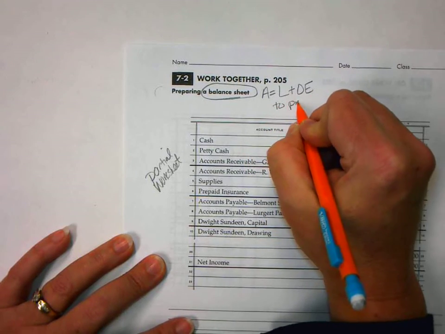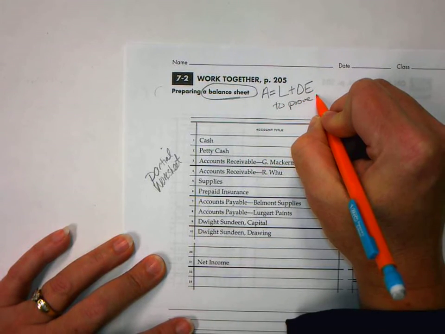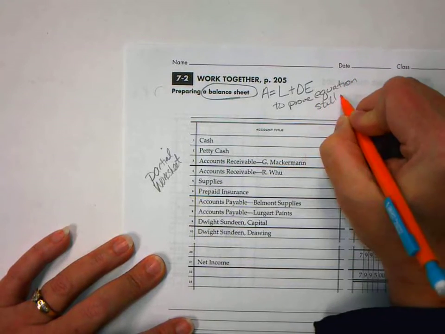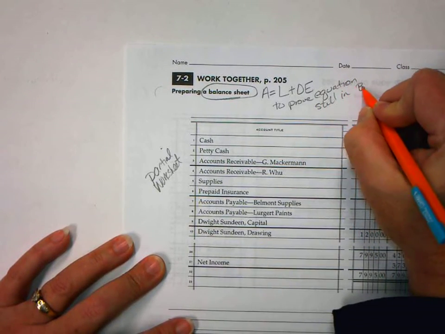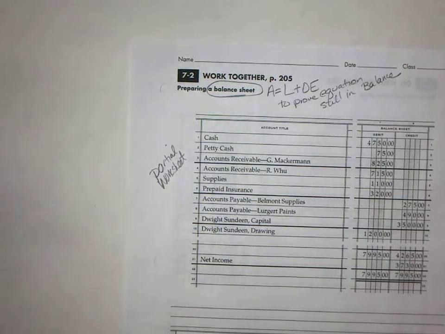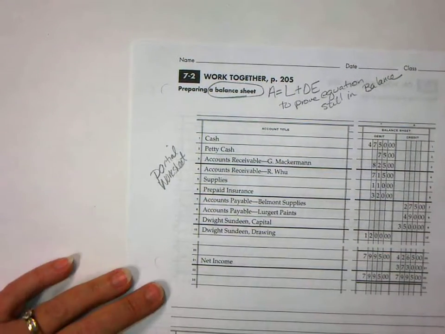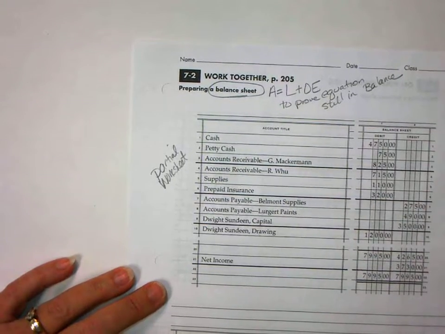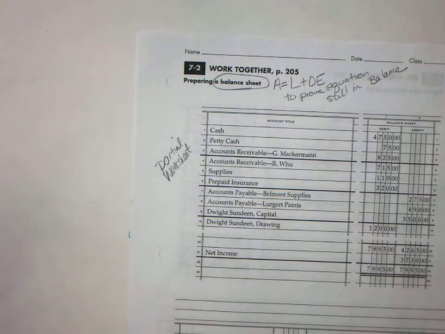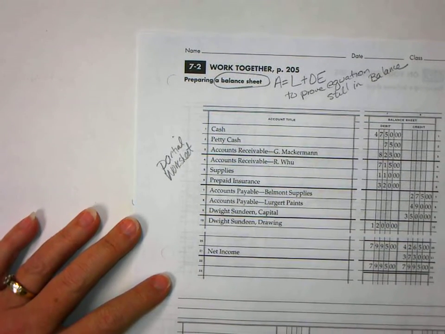So to prove the accounting equation is still in balance. Told you from week 1, we had to always make sure that that was the case. Now we've got to prove it to the world, right? That we did all our accounting work correctly, everything's balancing out, we put things into the correct accounts.